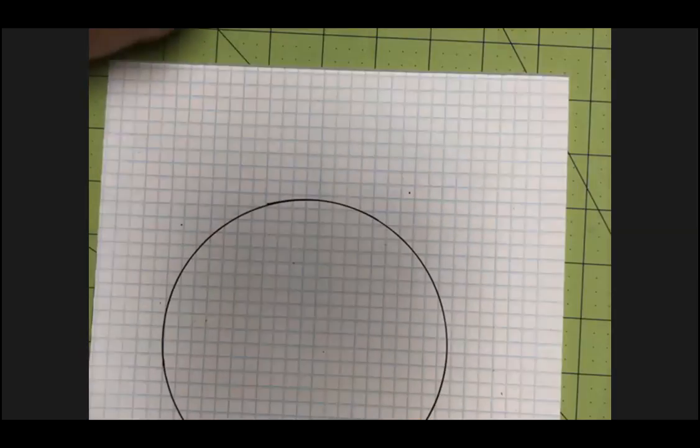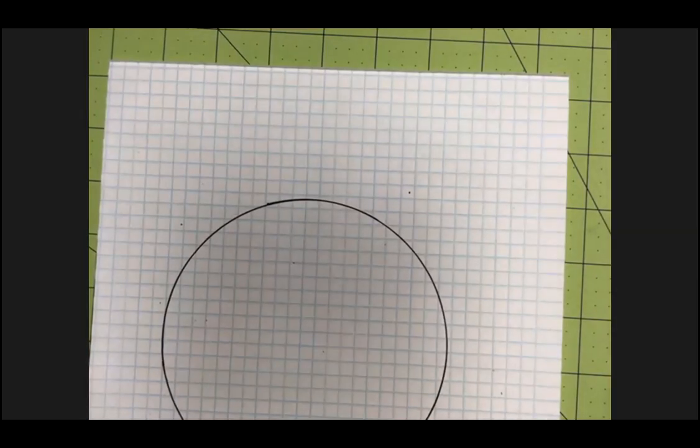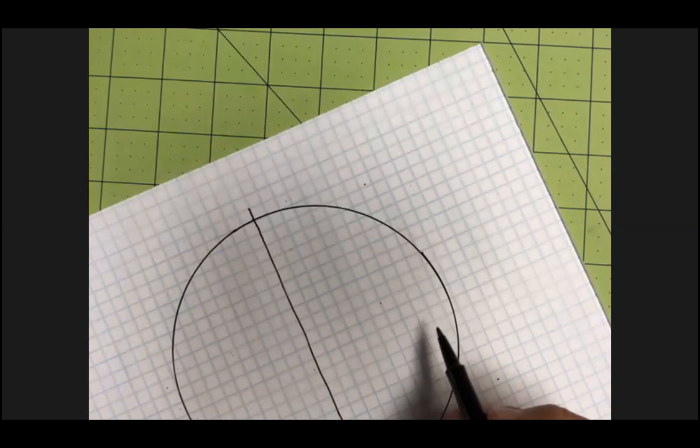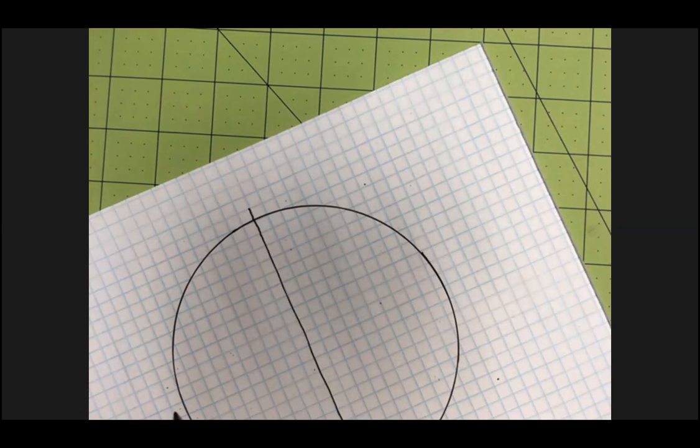So make a rough drawing of this circle. I can't remember where I put the card I was using to measure its radius. So I'm going to have to pull out a new card here.